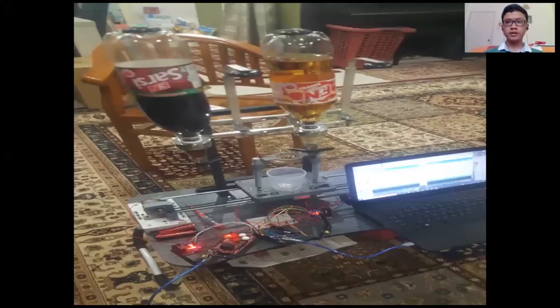So this is the complete prototype for the barbot. This consists of the electronic circuits, the printed mechanical replica, and the gas bottles, which are connected to the pump. I call it the optic pump, to release the water from the gas bottle.